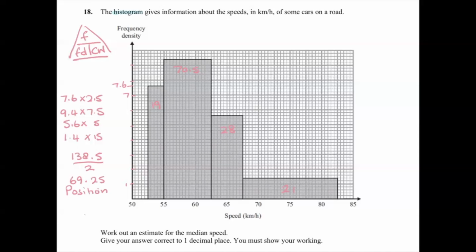So the 69.25th car is the position of the median. Now I can see that the first 19 cars are in here. We've then got 70 here. So across these 2 bars, I've got 89.5 cars. So I know that the median must lie in this bar.